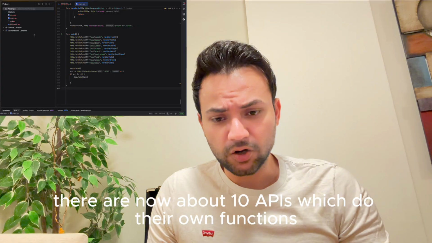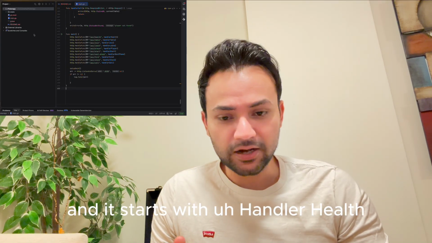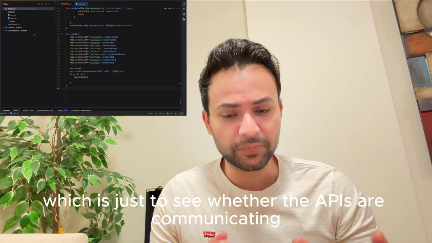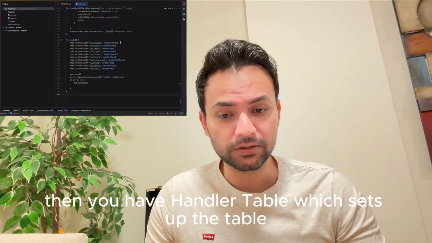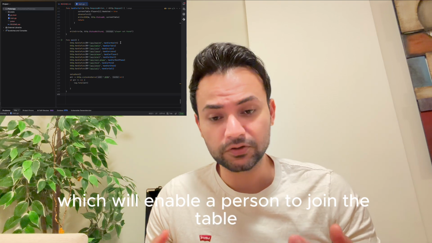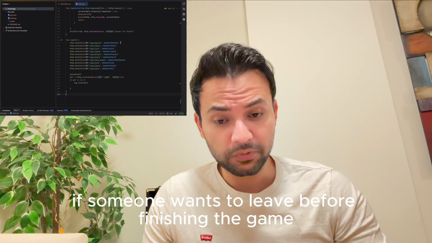As you can see, there are now about 10 APIs which do their own functions, and it starts with handler health, which is just to see whether the APIs are communicating with the backend or not. Then you have handler table, which sets up the table. Then handler join, which will enable a person to join the table. Then handler leave, if someone wants to leave before finishing the game.